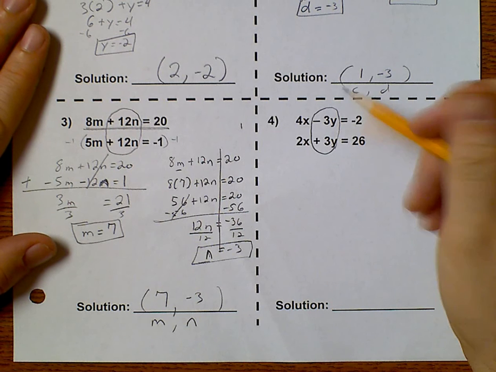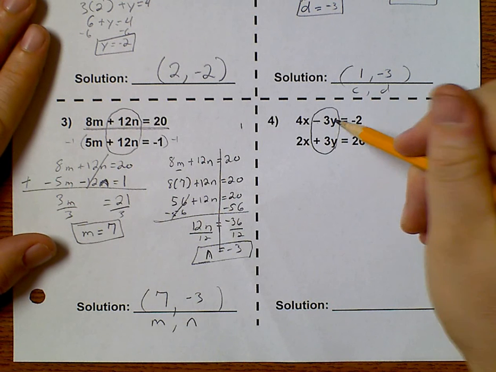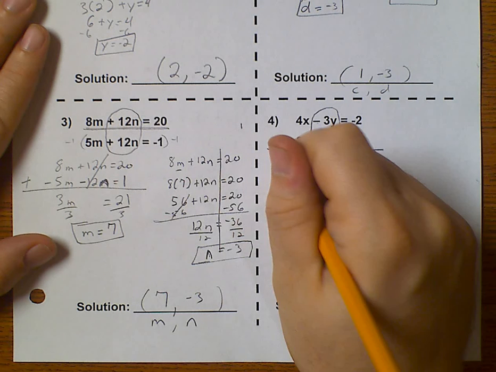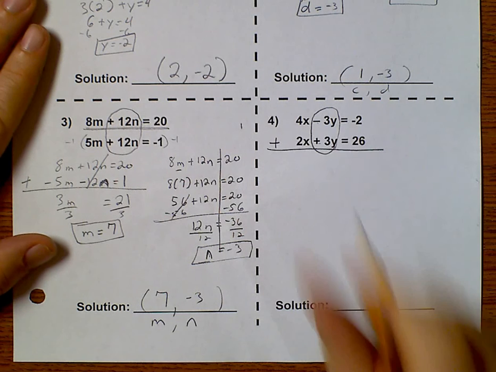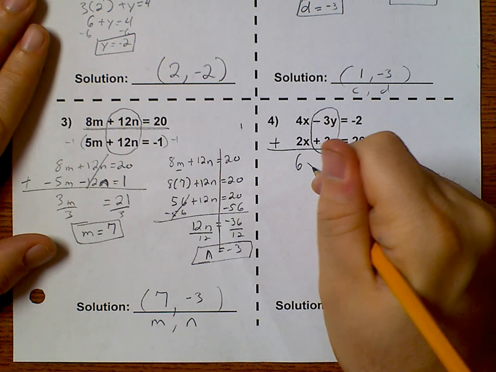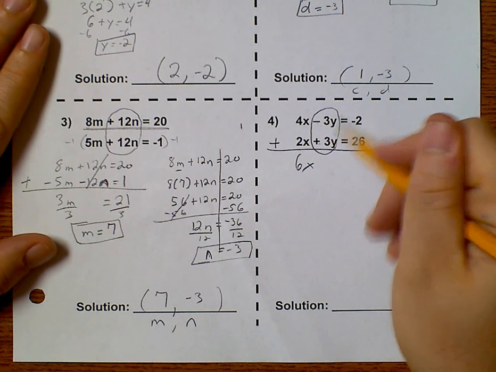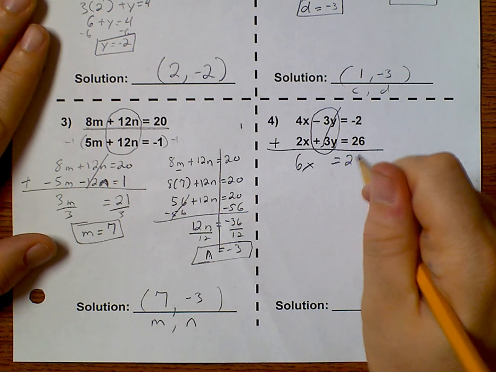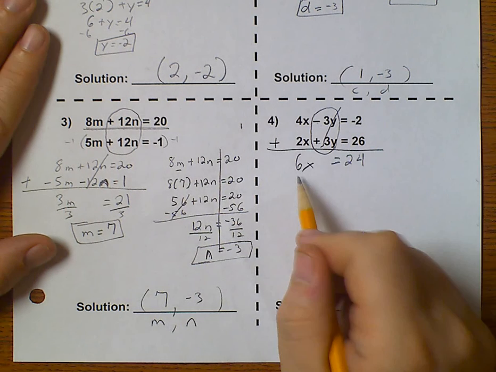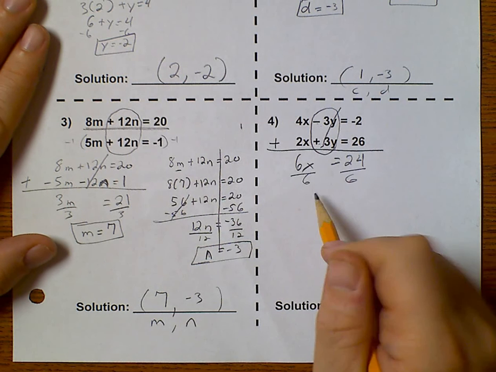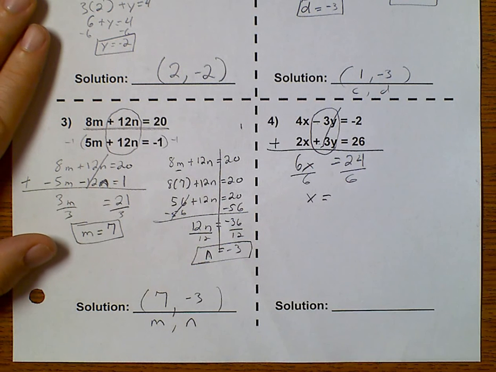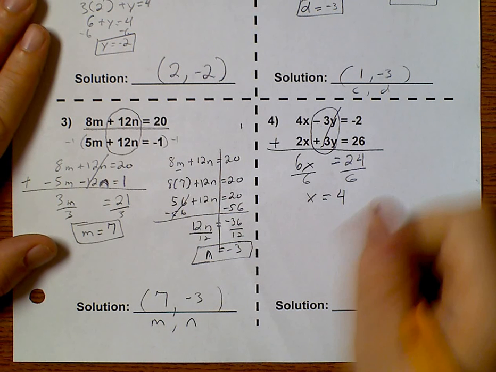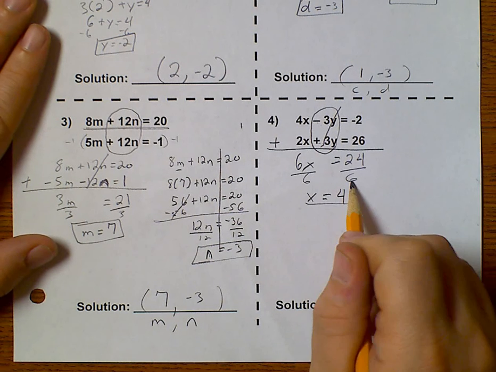My y's are the same. I've got a negative 3y and a positive 3y, which means I don't need to change anything. I can go ahead and just add. 4 plus 2 gives me 6x. Negative 3 plus 3 cancels. And a negative 2 plus 26 is just 24. Divide both sides by 6. And 24 divided by 6 is 4. So x equals 4.